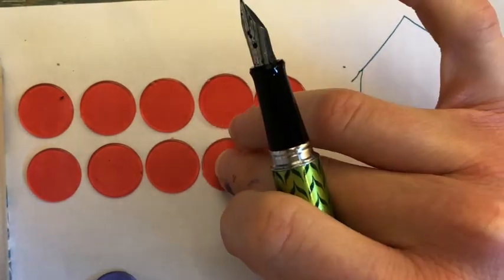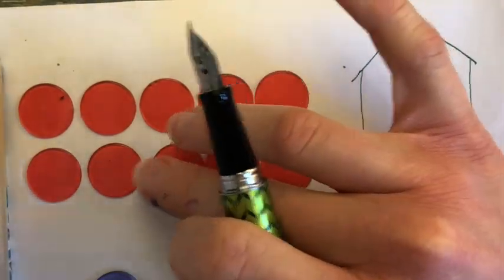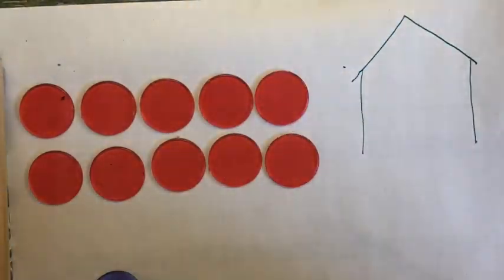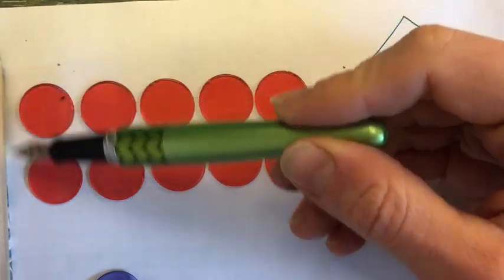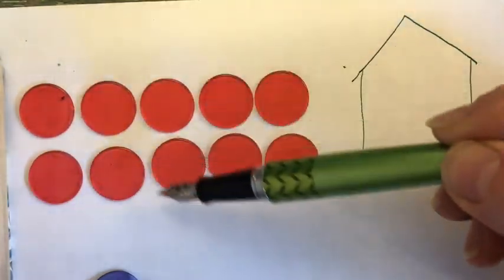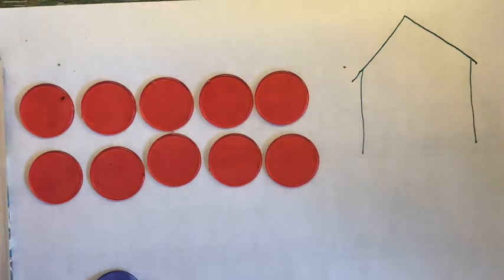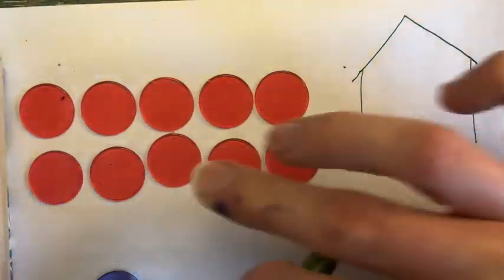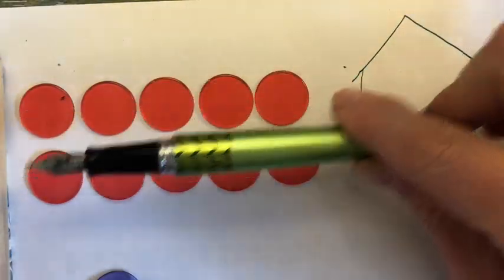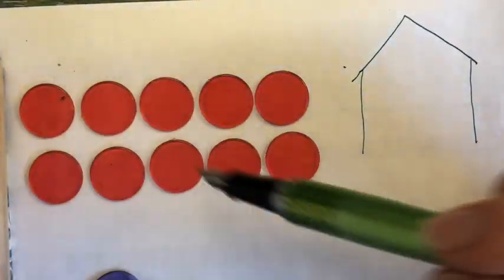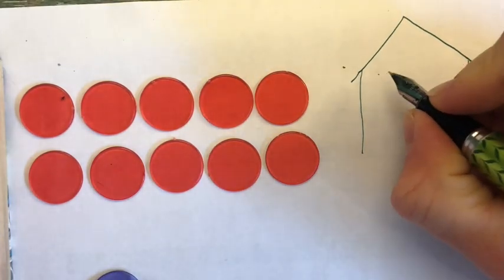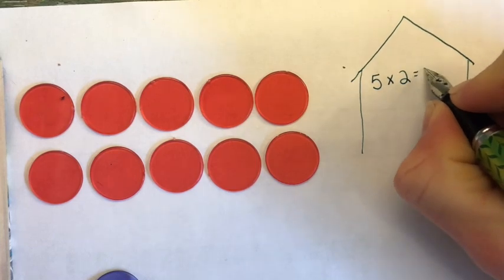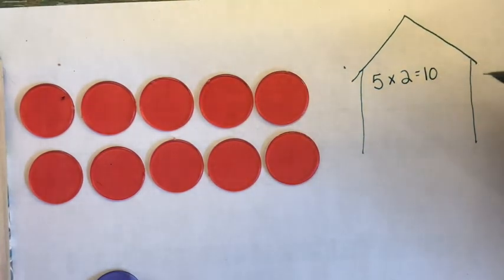Okay. So here is my first array that I'm going to work with here. If I look at my array this way, I can look at it as groups of 2: 2, 4, 6, 8, 10, or I can look at it as groups of 5. So 5 and 10 together. Count by 5s, 5, 10. So I have 5 groups of 2. And you notice how I'm writing it, my 5 coming first, 5 groups of 2.